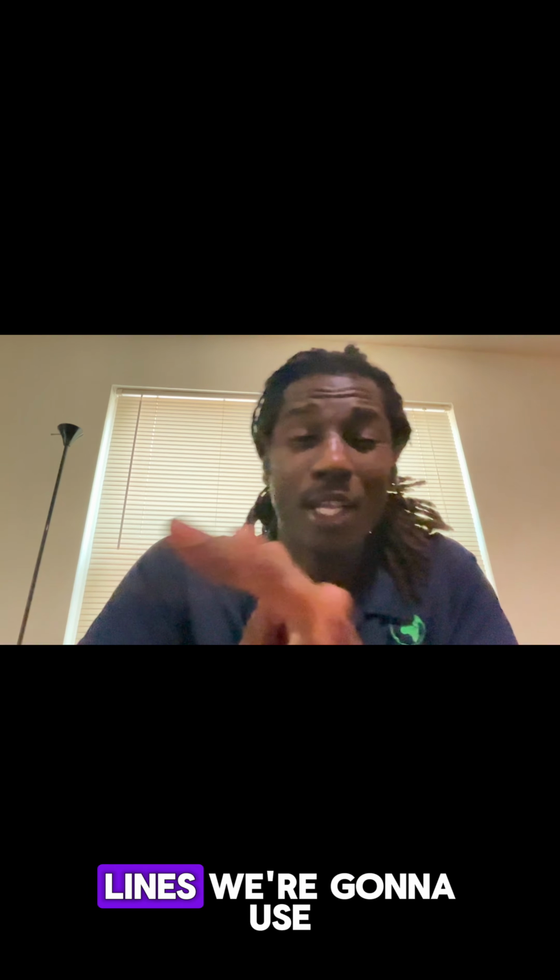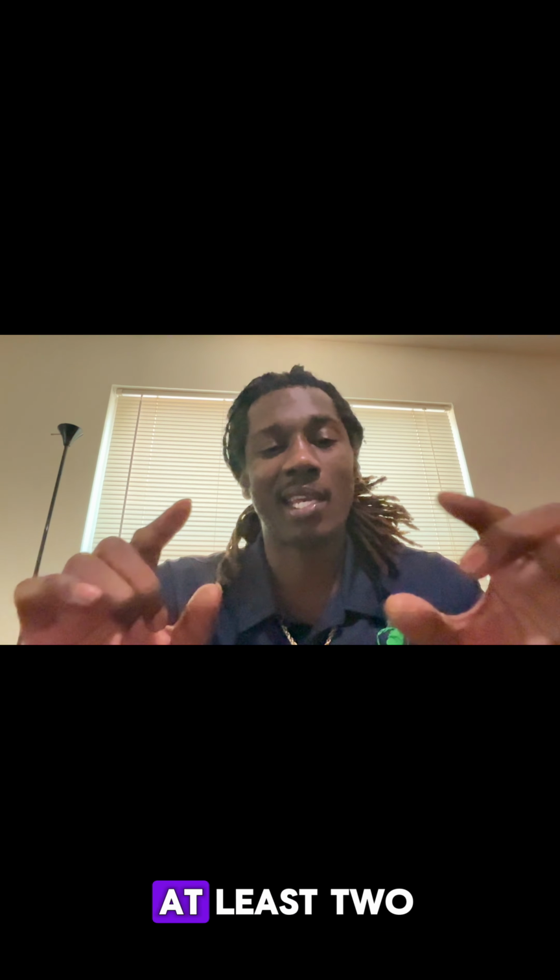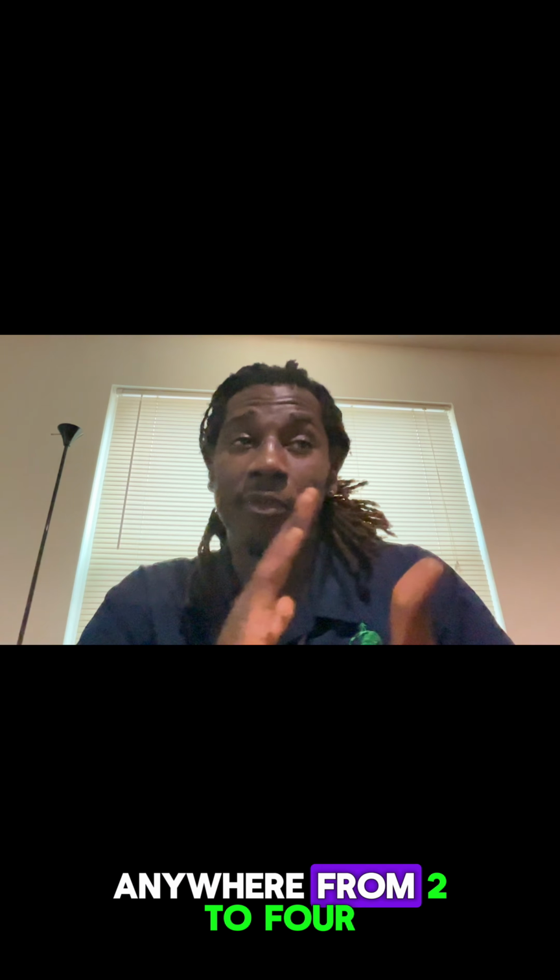So to draw these lines, we're going to use our 1 hour, 4 hour, or our daily time frame. Like I said, this gives us a more accurate reading and shows us where the market is respecting more. So we want to find at least 2 bounce points and draw a horizontal line. For me, it's around 2 to 3, anywhere from 2 to 4.